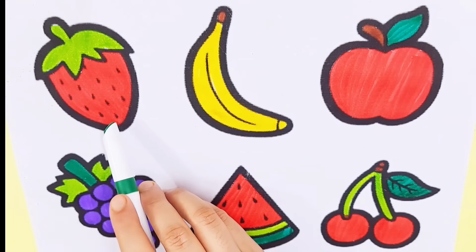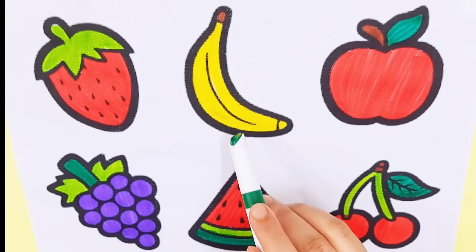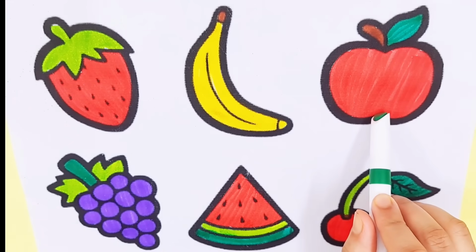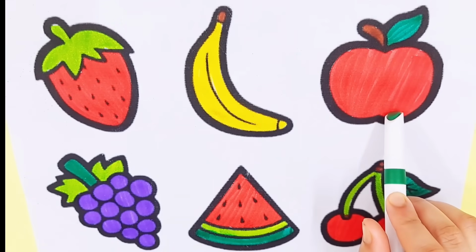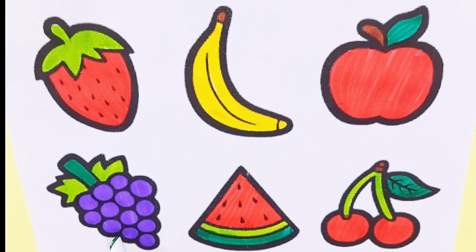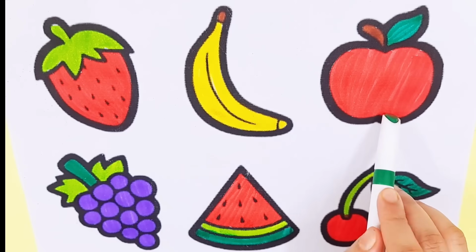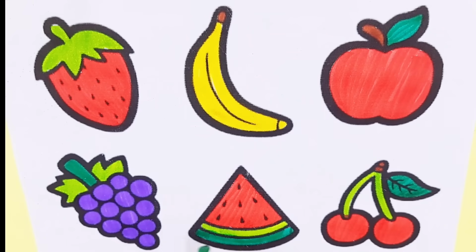Strawberry. Strawberry is red. Banana. Banana is yellow. Apple. Apple is red. Grapes. Grapes is violet color. Watermelon. Watermelon is red color. Cherry. Cherry is red color. Strawberry, banana, apple, grapes, watermelon, cherry.